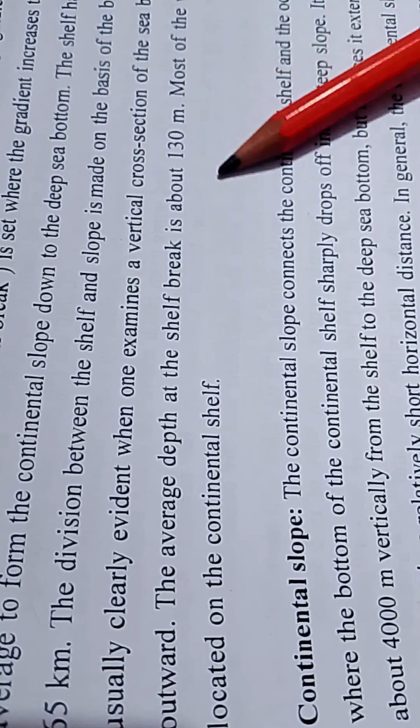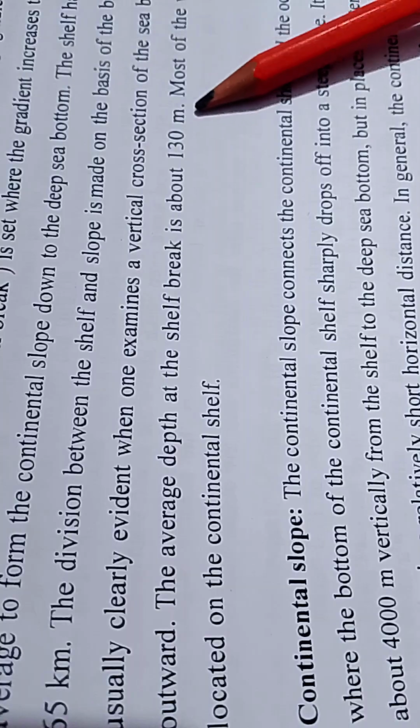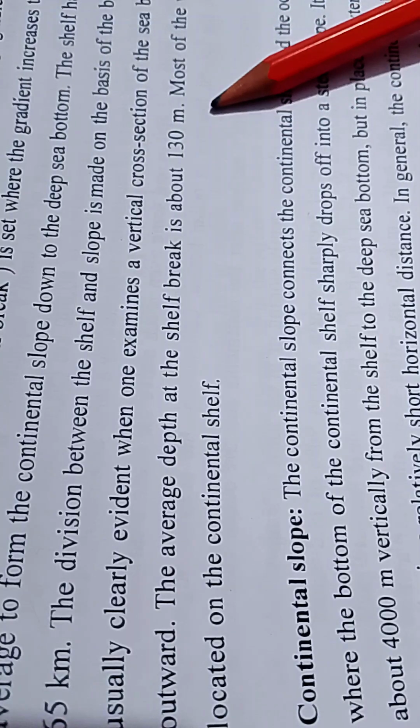The average depth at the shelf break is about 130 meter. Most of the world fisheries are located on the continental shelf.